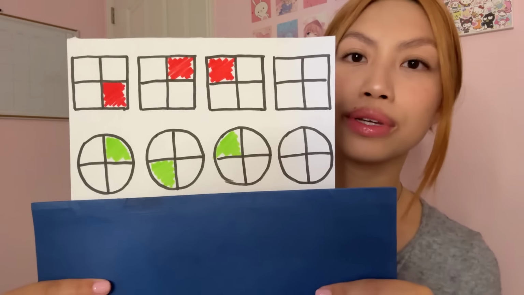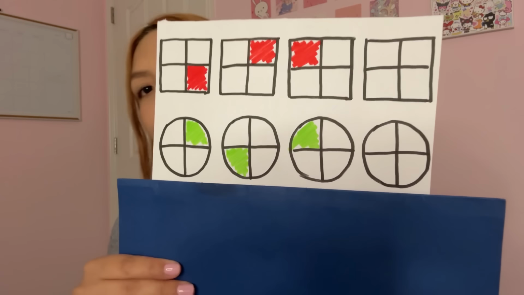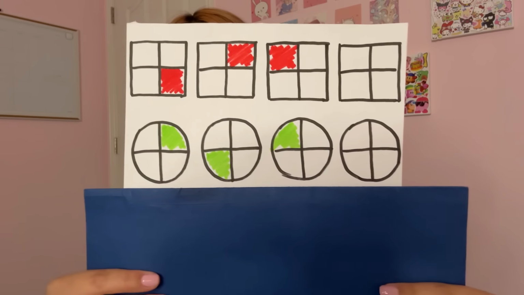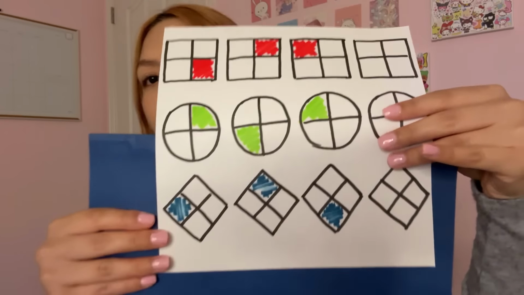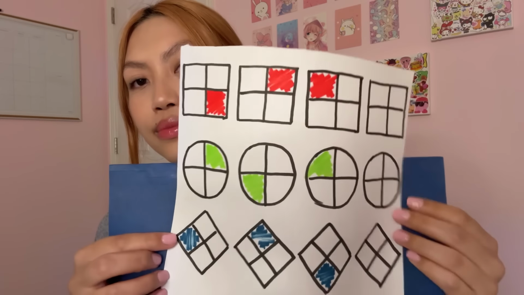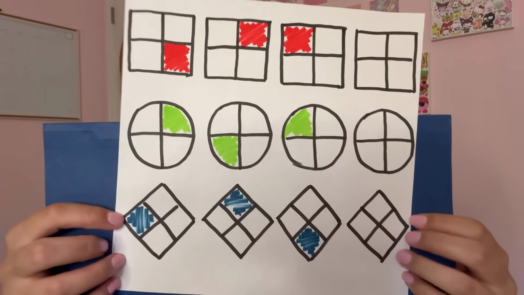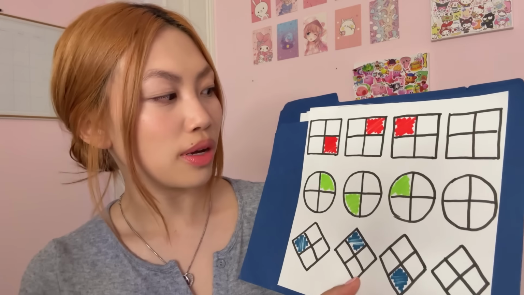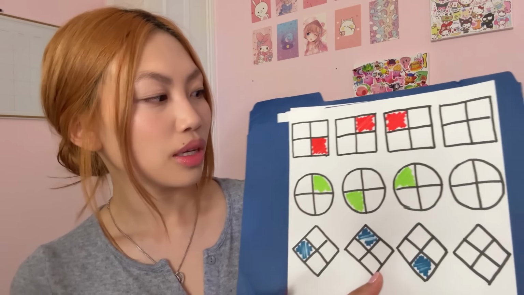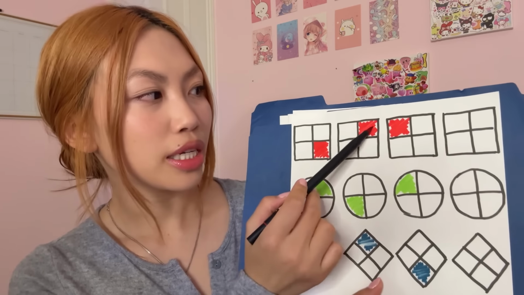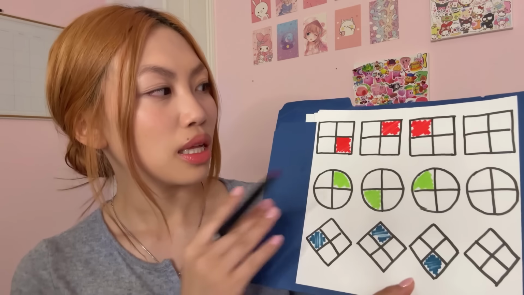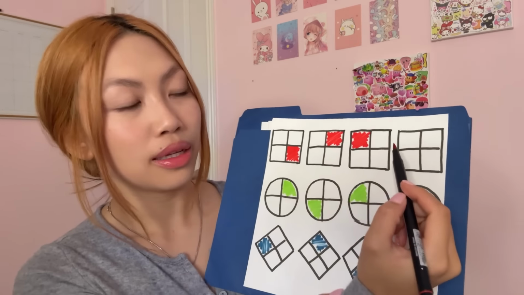Okay, same with this one. And then the last one. Okay, so now I'm going to go over them with you. Let me grab my markers. So the first one, it was colored here, here, here. So the only box that was not filled in would be this one.